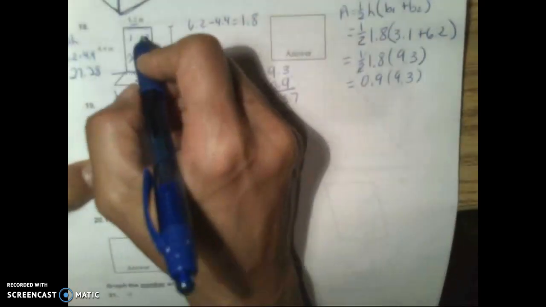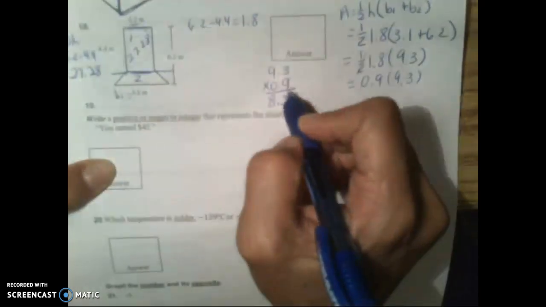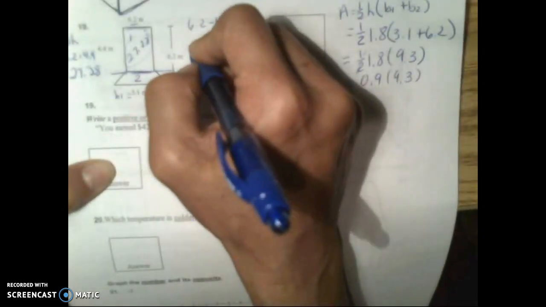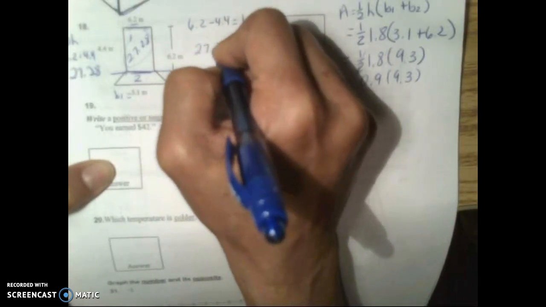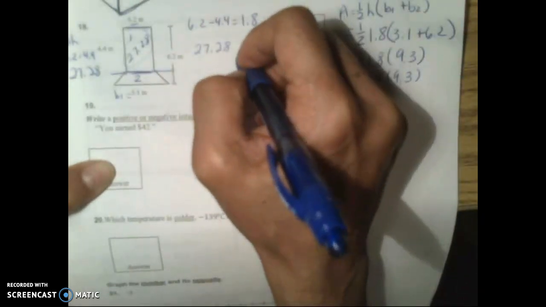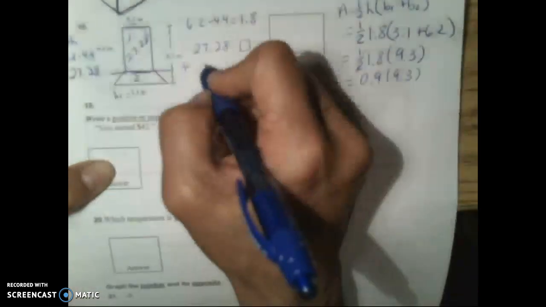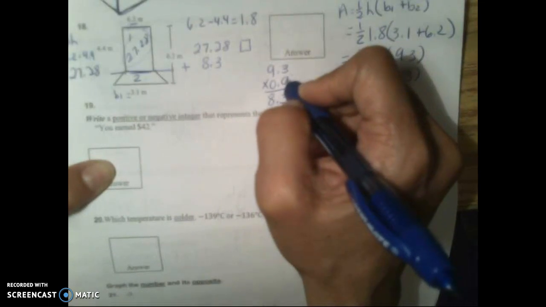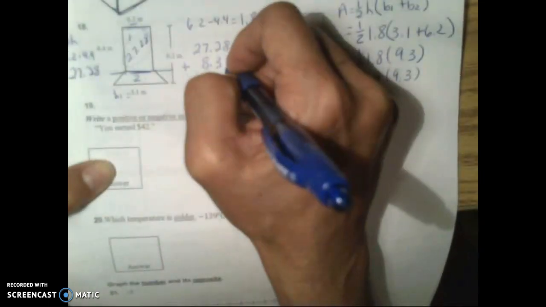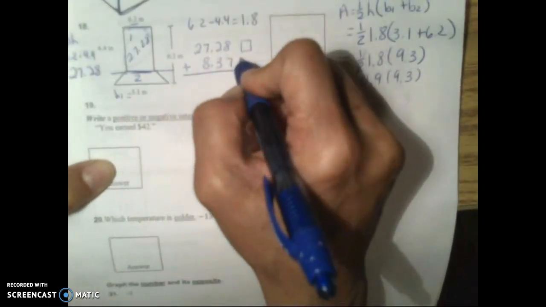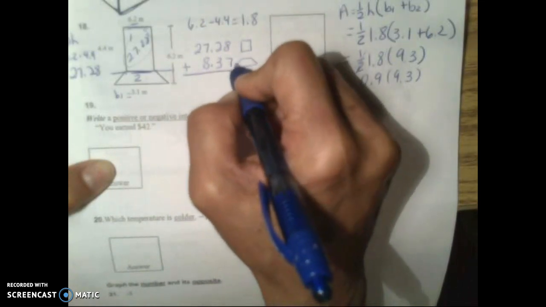Now I have to take the first area of the rectangle and the area of the trapezoid. So I have 27.28 is the area of the rectangle, plus, remember, line up decimals when you're adding. 9 plus 3. Okay? And that is of the trapezoid.